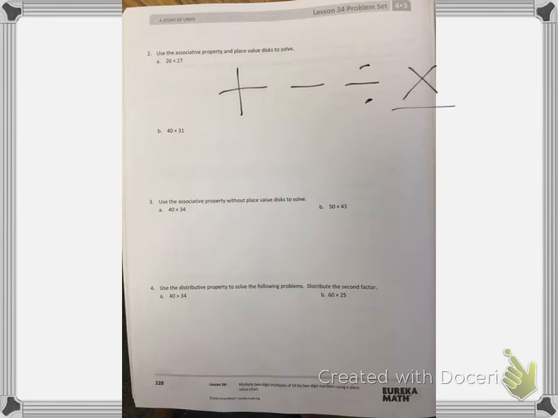We've done standard algorithm for all four of those operations. So we're going to be doing the same thing for two-digit by two-digit, but we're just getting some number sense to really understand the numbers and why we do what we do, instead of just following a rule blindly.